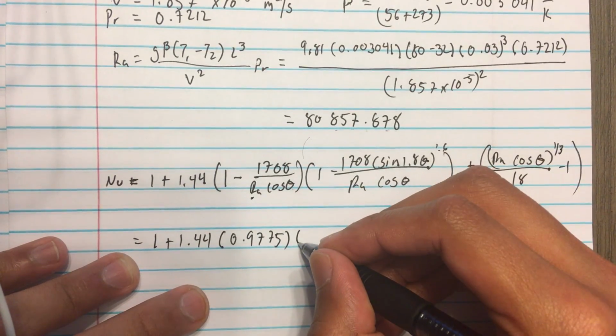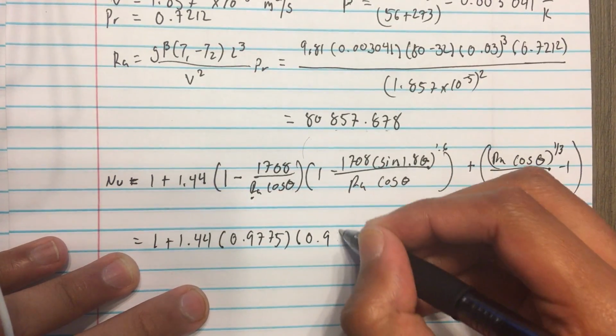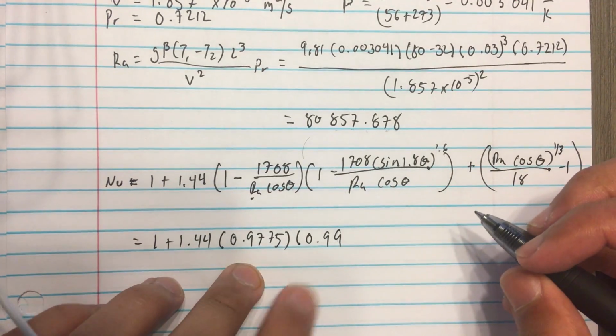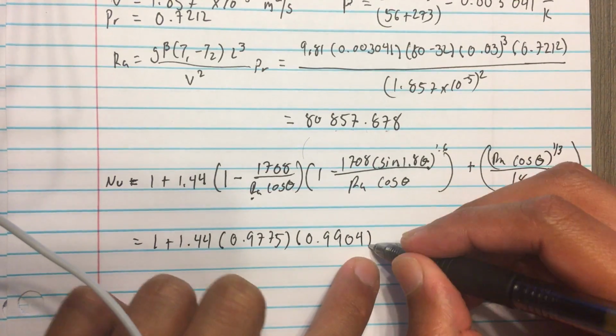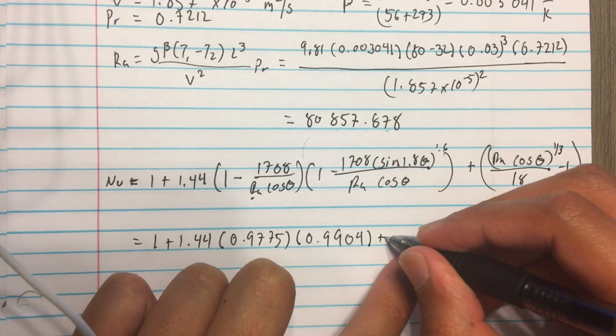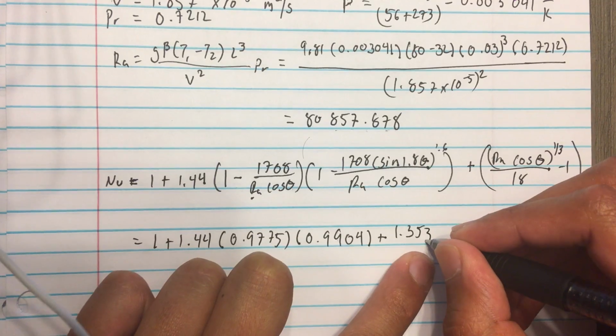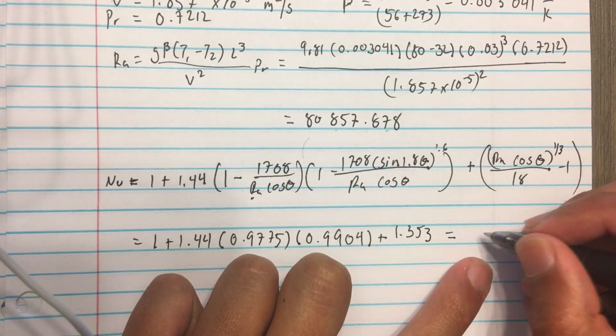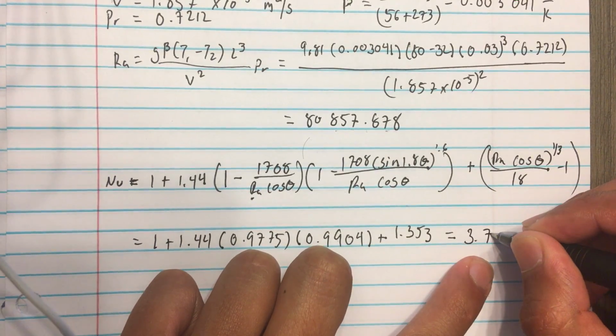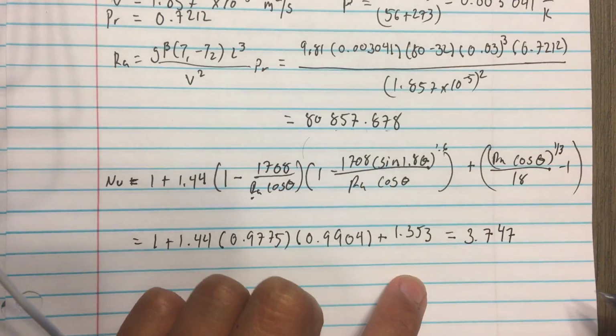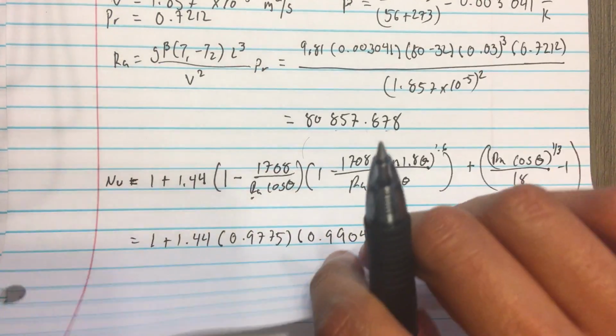This will equal 0.9904, and this last term will be 1.353. We add those all up together and we get 3.747, and that's our Nusselt number.